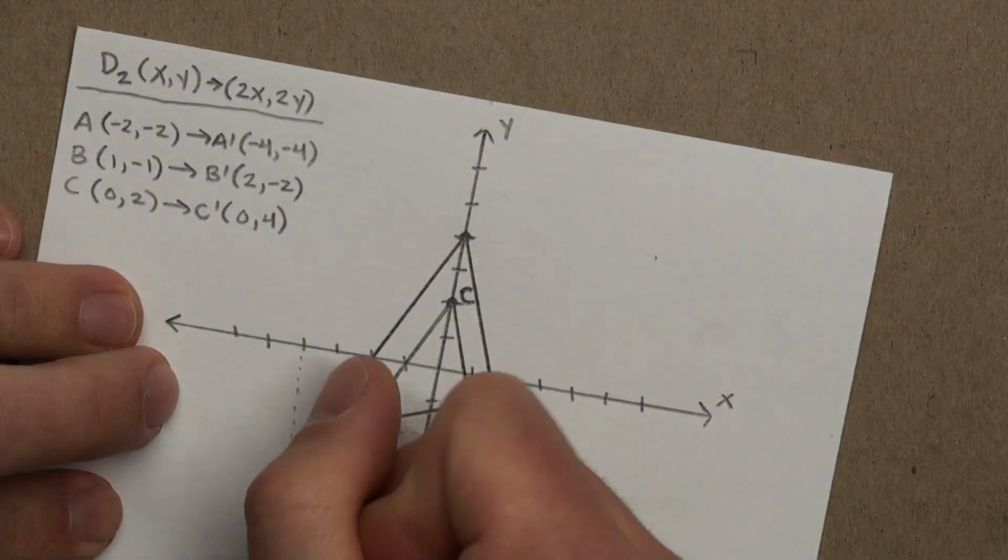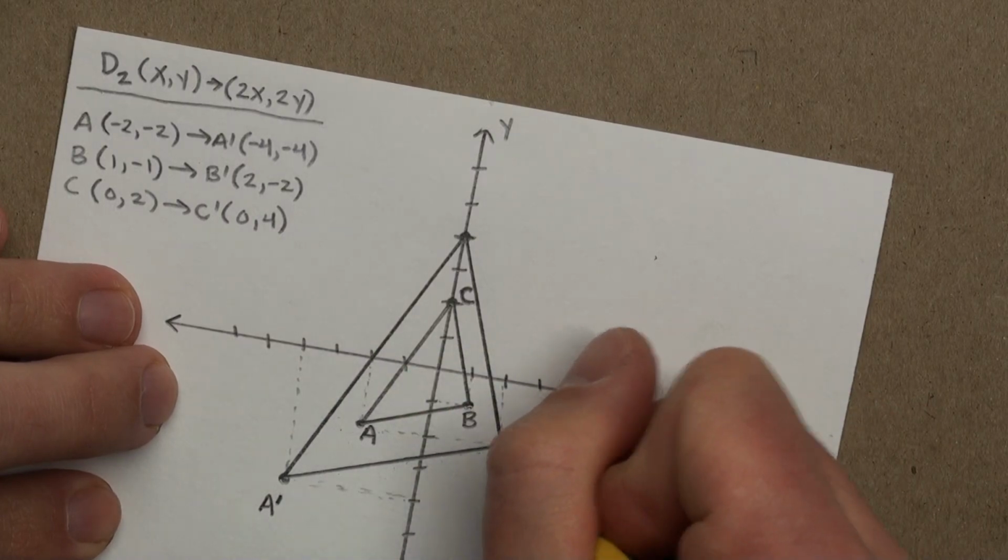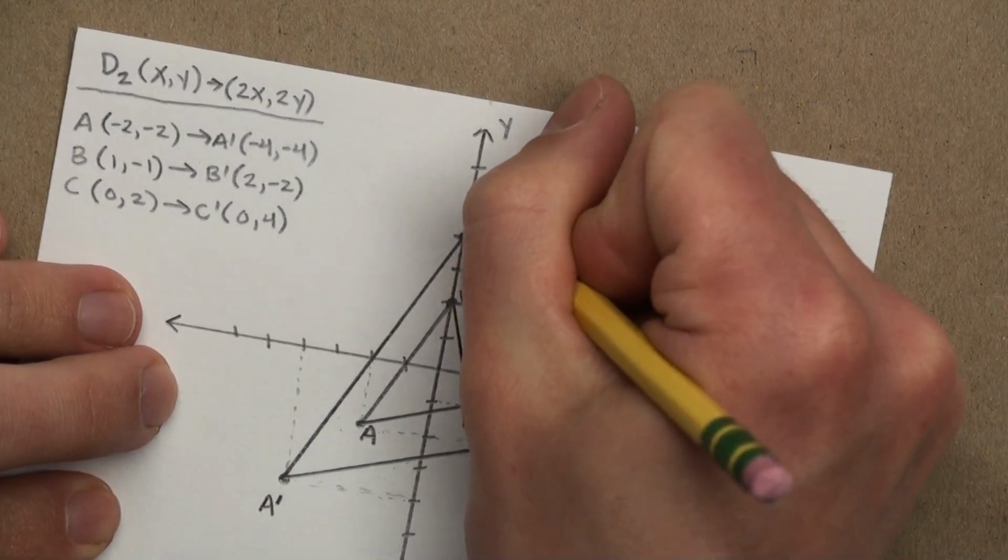So this would be A prime, B prime, and C prime.